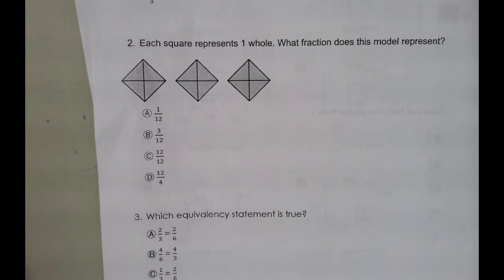Hi everybody, we got a test tomorrow. I wanted to go through a couple problems.